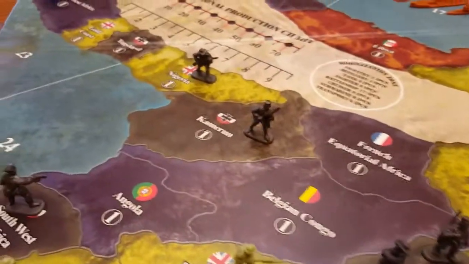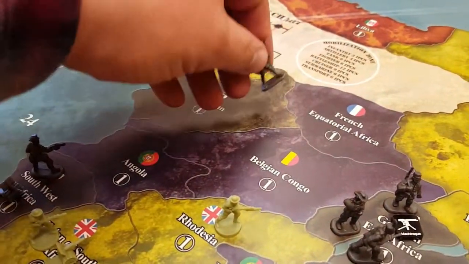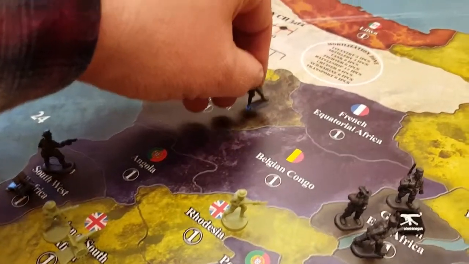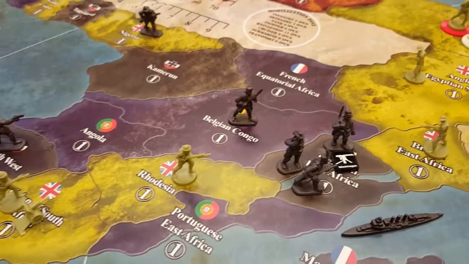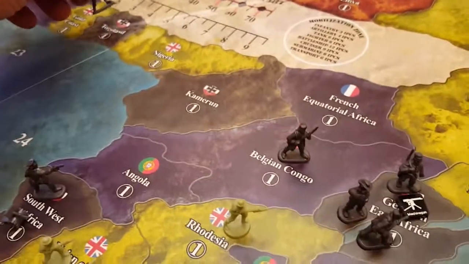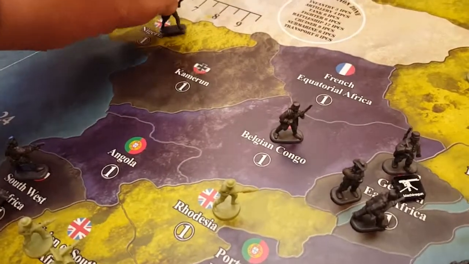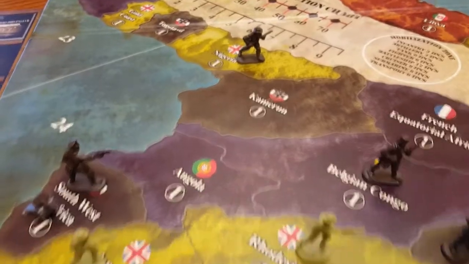And then what would be a possibility would be moving further Schutztruppe units either into Belgian Congo to bring those units closer to East Africa. And I'd actually moved this one from Togoland previously, but into Nigeria, which again would pick up another IPC.